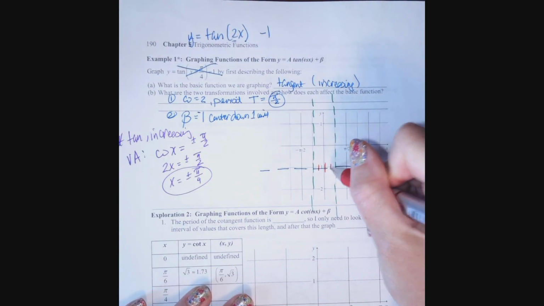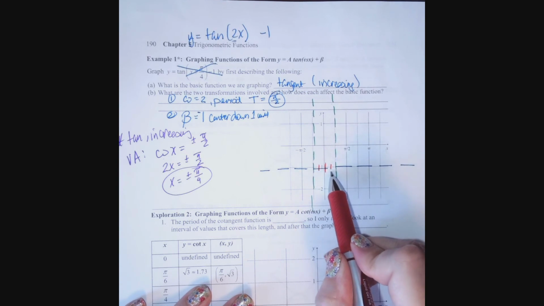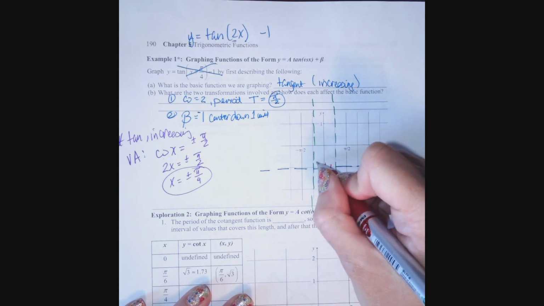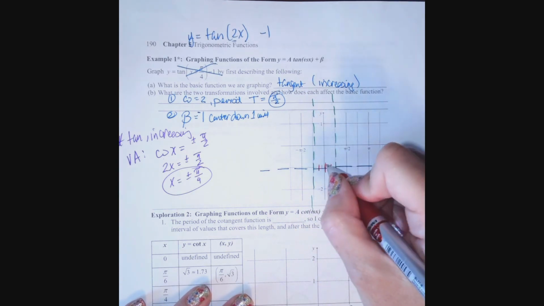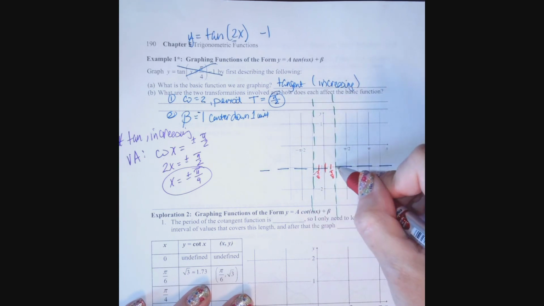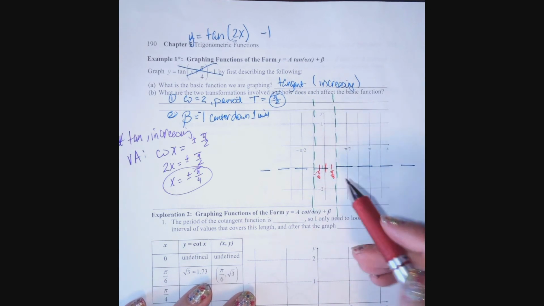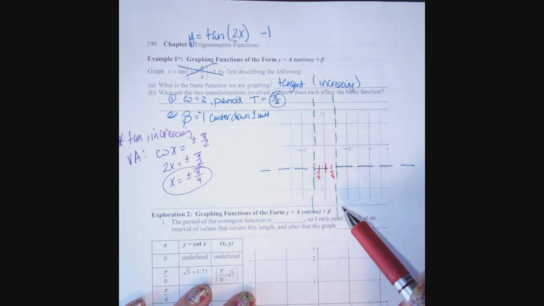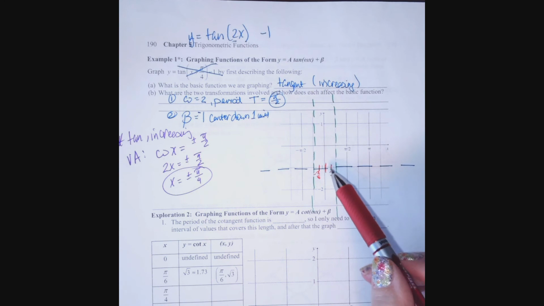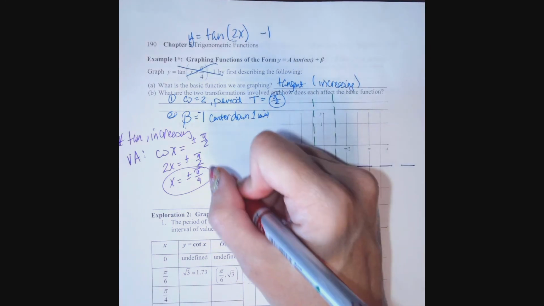So we have center here at 0, and then we've got our quarter values, first quarter and third quarter. Those are going to be at negative pi 8 and positive pi 8, because this is my pi fourth. That gives me my A. How far up, how far down do I go with those quarter values? Well, A is 1.